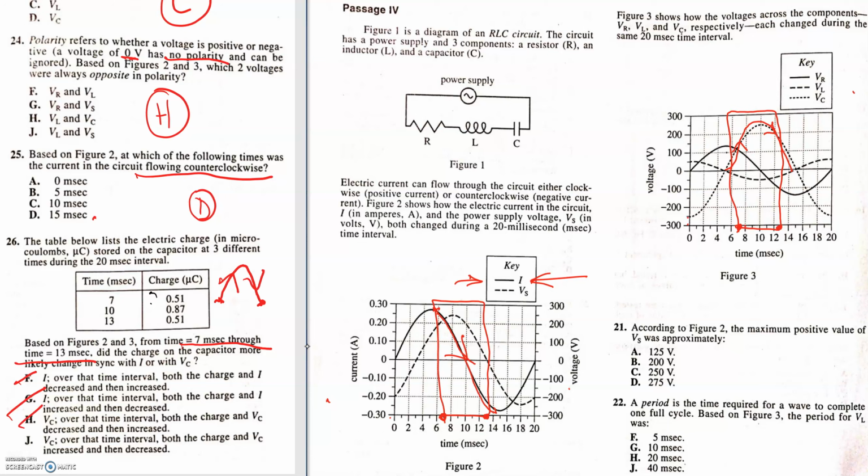So that one's out. So J's right, and we can check it by just saying over that interval, both the charge and VC increased. Yes, they did. And then decreased, went down. And you see that here, it increased to 87, went down to 51. And that's answer choice J, and that is passage 4 finished.